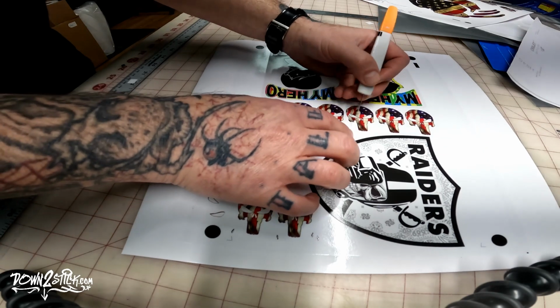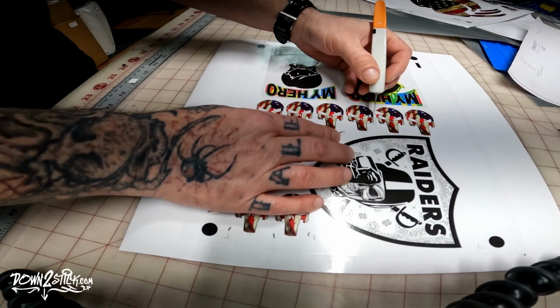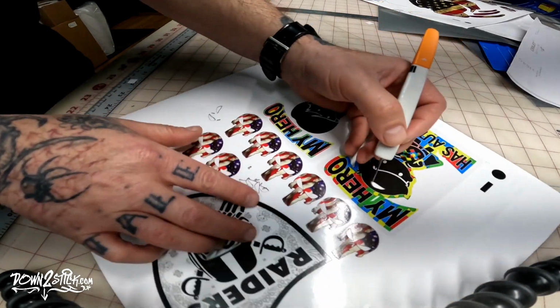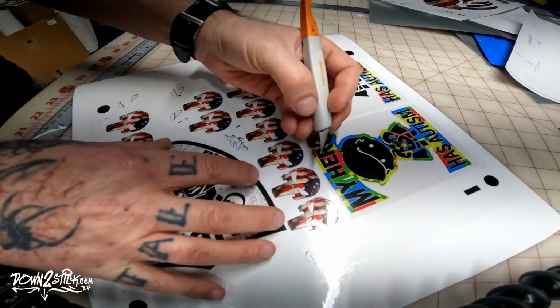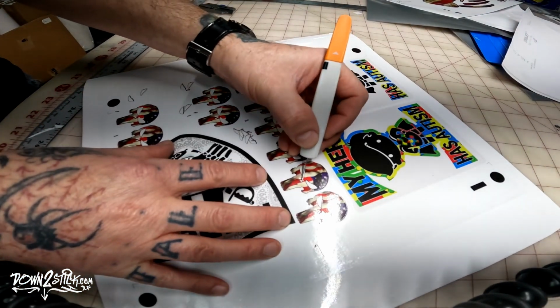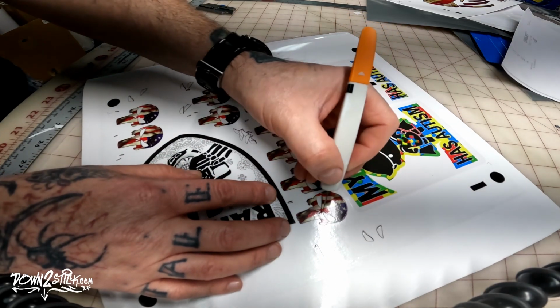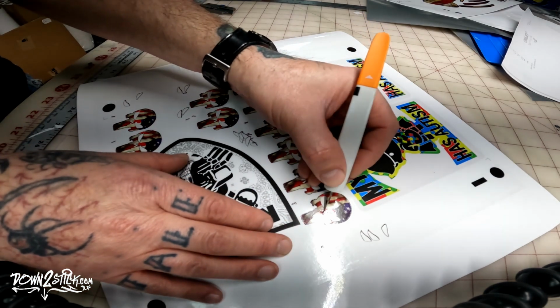But yeah, lately I've been having to really pay attention to my print and cut adjustments, because this machine likes to get a little finicky. Yeah, see those? See how that's just coming right out? That is really nice.